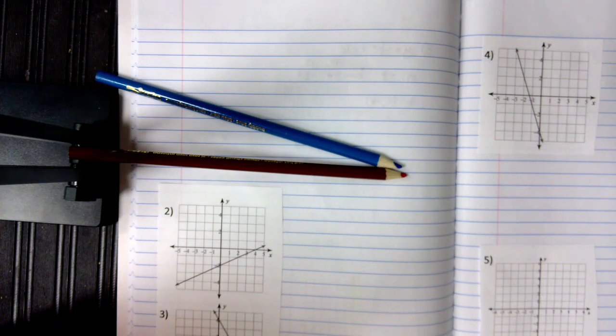I wasn't listening. Can you say everything again? Everything again. You're going to cut apart those vertical sheets. 2 and 3 go on one page at the bottom, because it starts at 2, so we need space for number 1. 4 and 5 go on the next page, and I would space out 4 and 5 on the next page. Yep, like that.